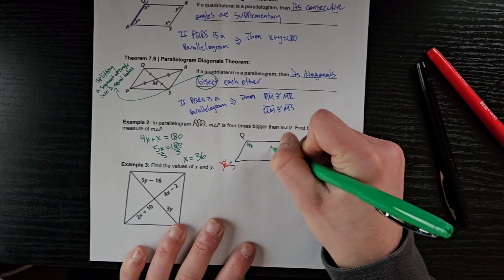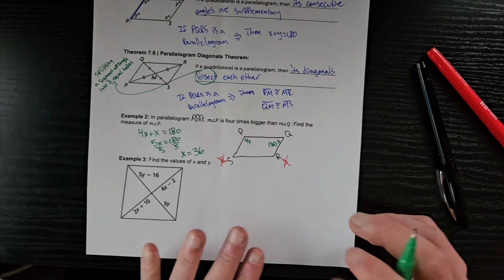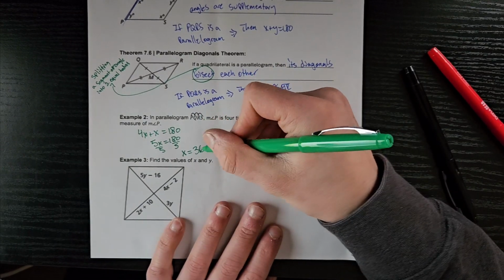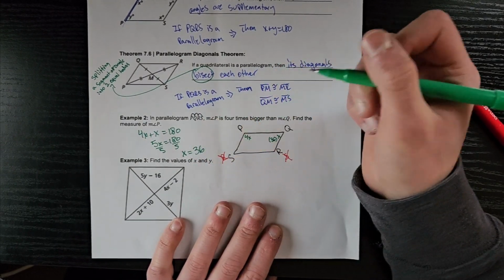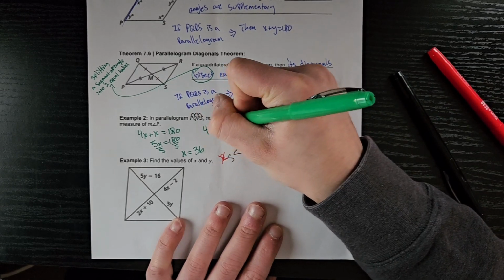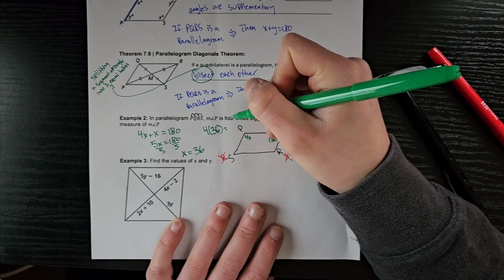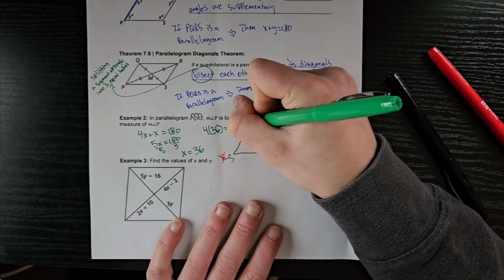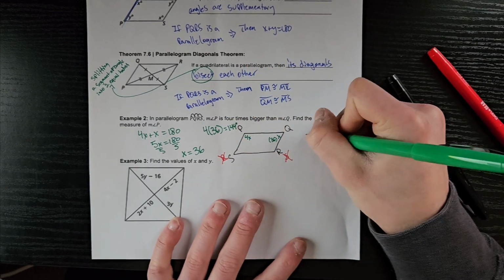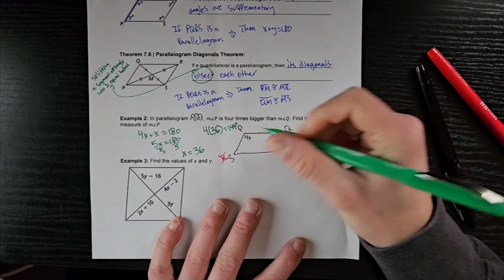So angle Q is 36. Then I can take this x and plug it into angle P. So I'll have 4 times 36, which is equal to 144. So the measurement of angle P is equal to 144.